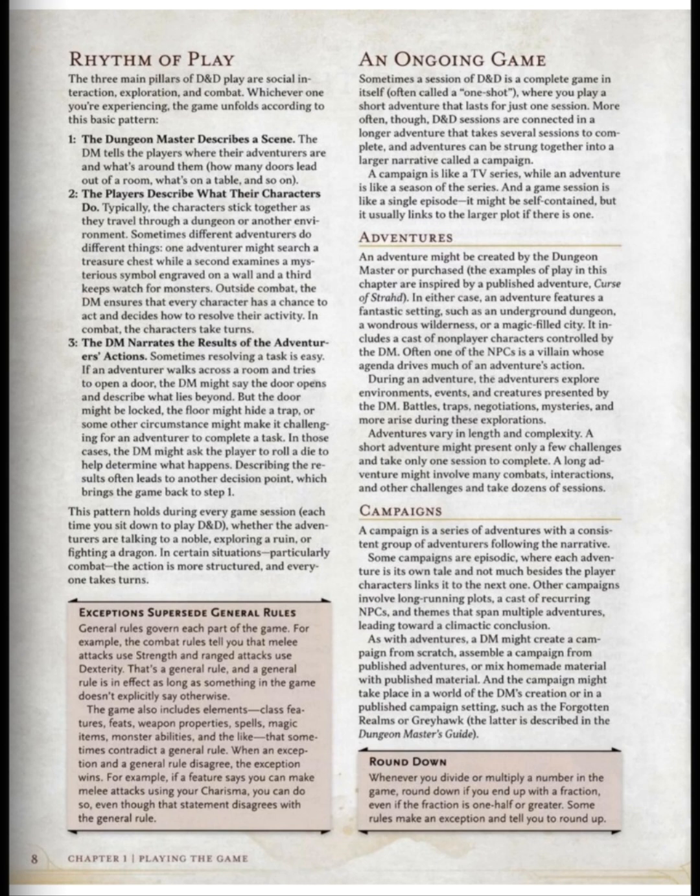Adventures. An adventure might be created by the Dungeon Master or purchased. The examples of play in this chapter are inspired by the published adventure, Curse of Strahd. In either case, an adventure features a fantastic setting, such as an underground dungeon, a wondrous wilderness, or a magic-filled city. It includes a cast of non-player characters controlled by the DM. Often one of the NPCs is a villain whose agenda drives much of the adventure's action.